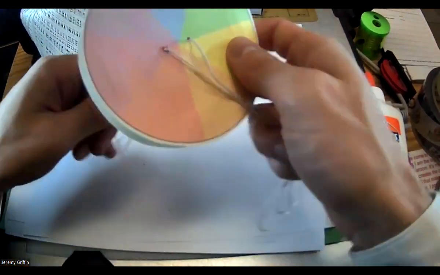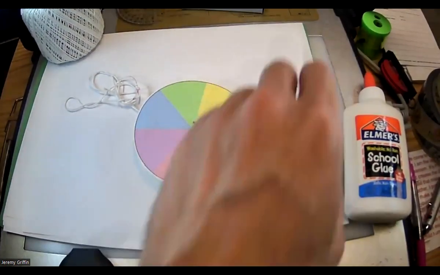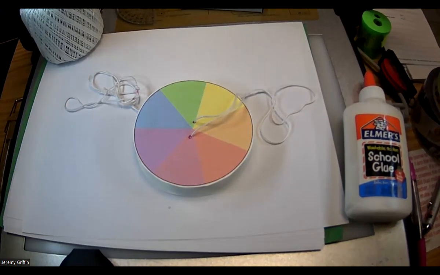All right. Oh yeah, we just got a couple minutes left in class. All right, so I will give you guys some points in the grade book for doing this. You guys can take this home, show your friends and family. Enjoy color theory.